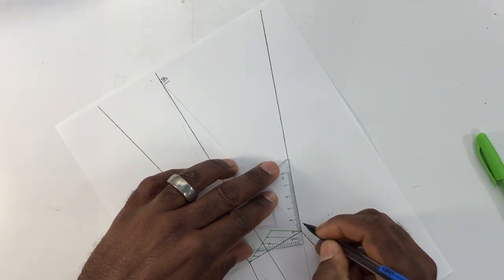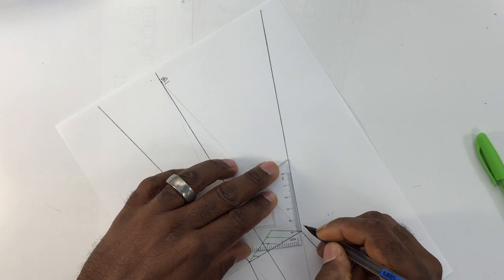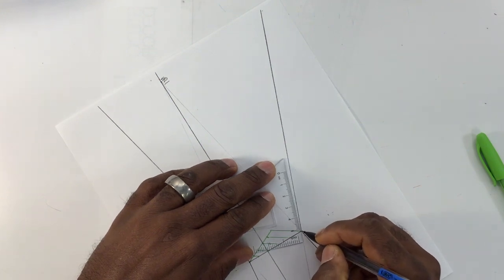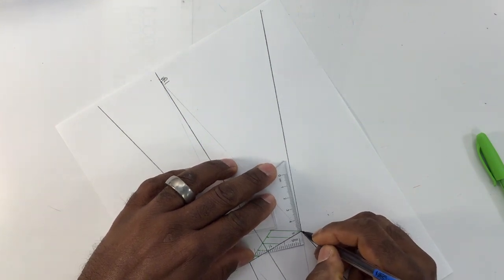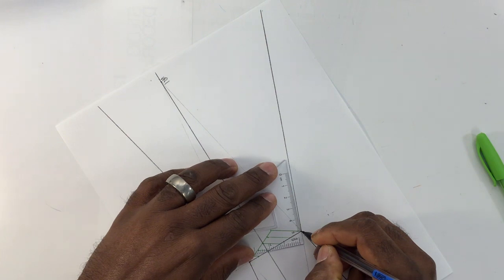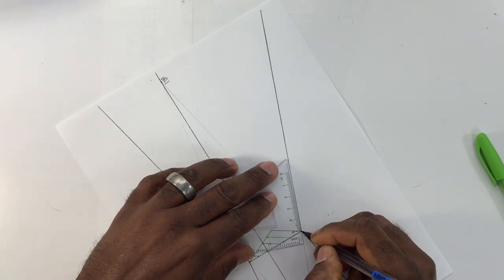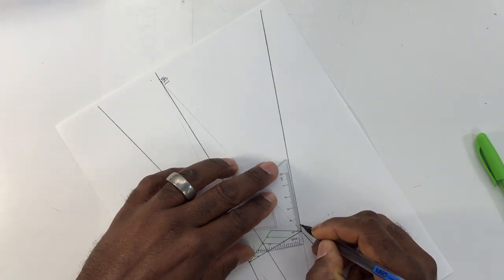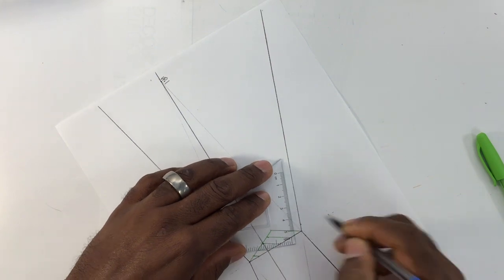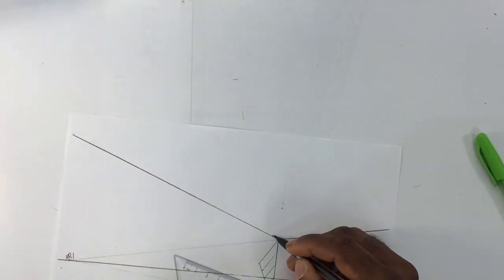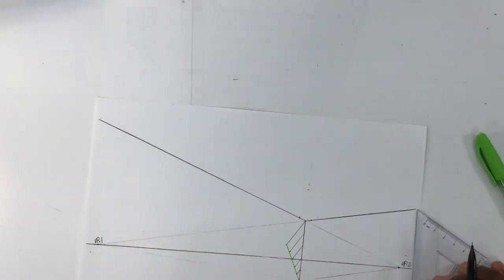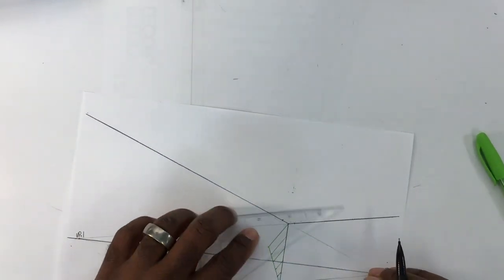And all you need is that first step. I'm off a little bit. I'm off a lot. Okay, somewhere there. All right, so we've got that, and we've got that, and I'll just take my ruler.